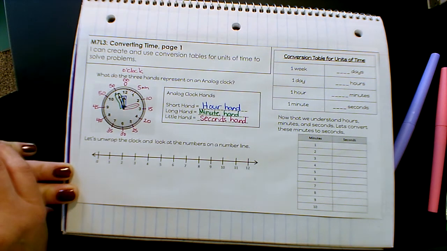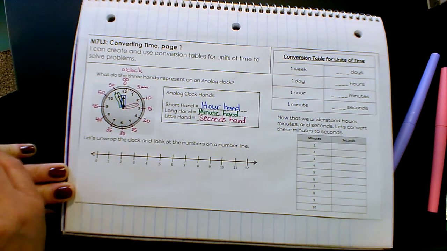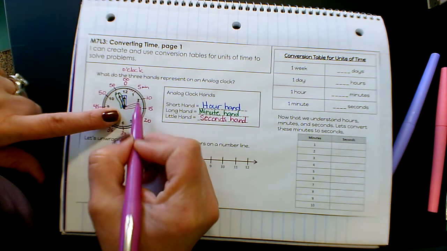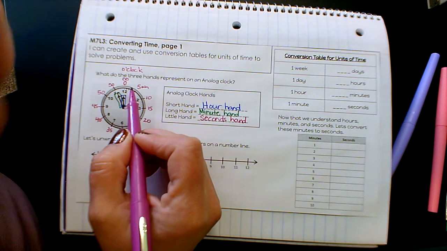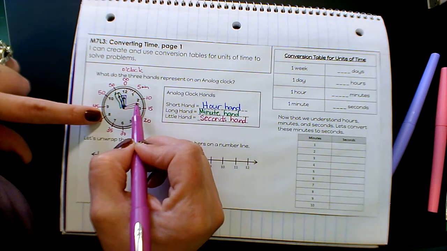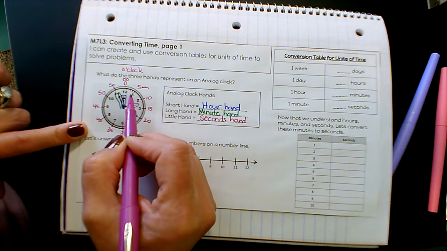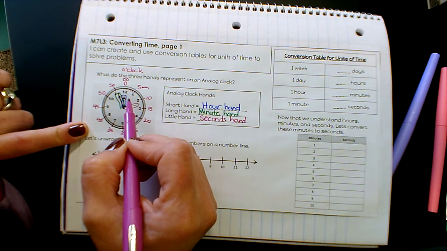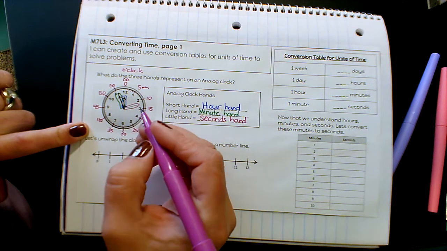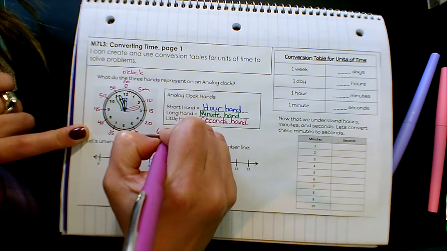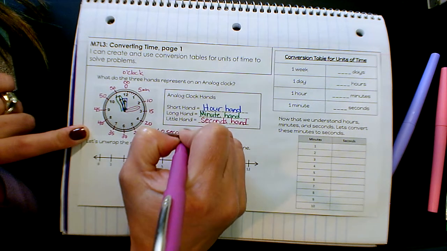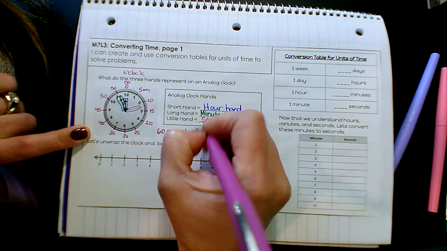But they also, fourth grade, can represent your seconds when you have your second hand. Because in 1 minute, that second hand is going to go around. In 1 minute, how many seconds does it take for the second hand to go around? If you said 60 seconds, you're right. 60 seconds equals 1 minute.